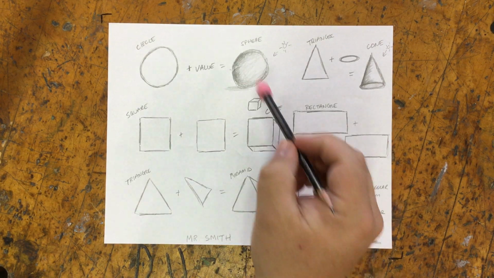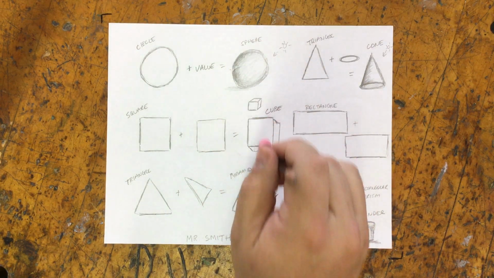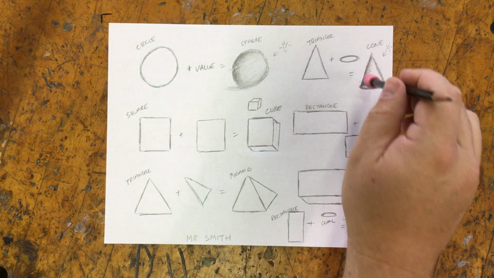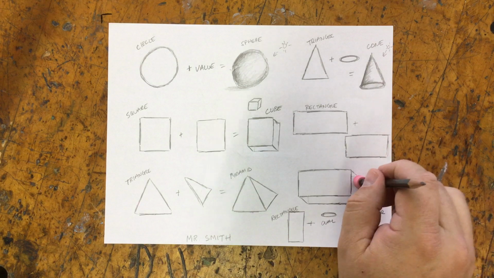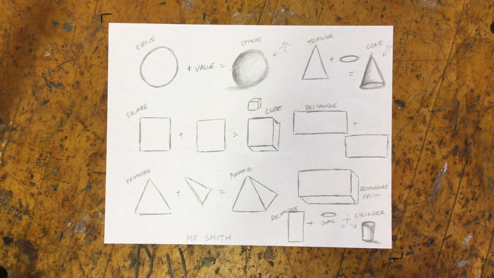But I want you to work on these 5 forms that we have drawn here. The sphere, the cube, the pyramid, the cone, the rectangular prism, actually make that 6, I'm sorry, and the cylinder. So you have 6 different forms to draw from these 2D shapes, okay?